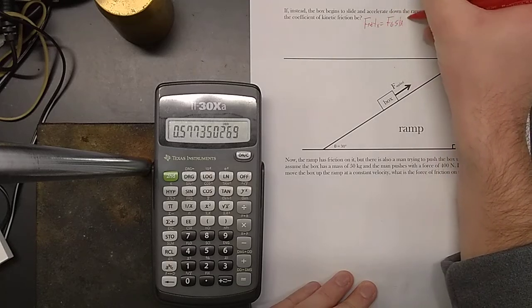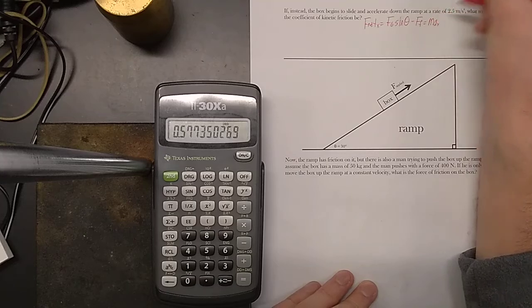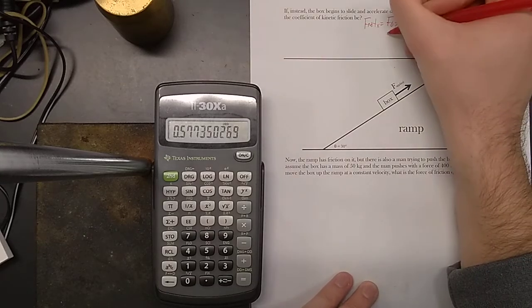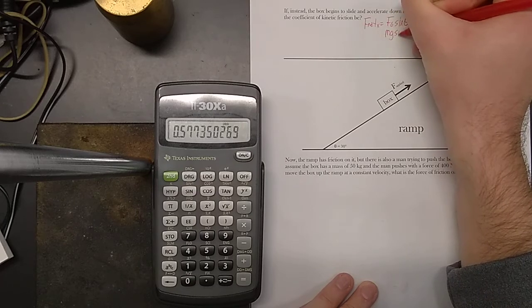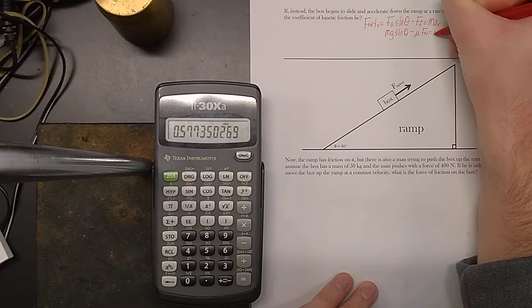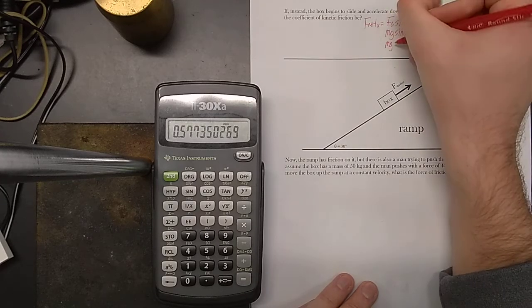FG sine theta minus the force of friction equals MAX. FG sine theta is mg times sine theta minus mu Fn equals MAX. And again, we're going to take Fn from what we had before.